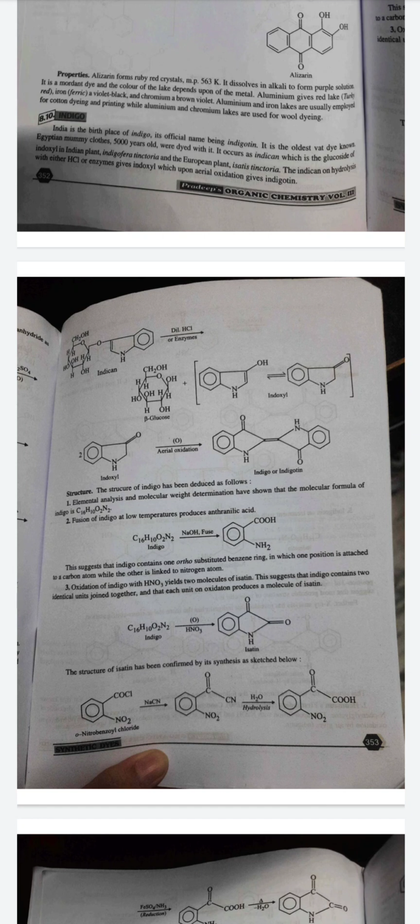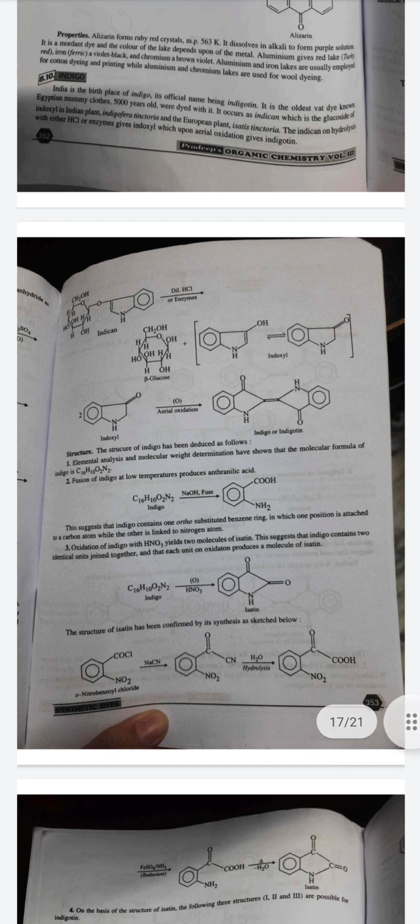Third, oxidation of indigo with HNO3 yields two molecules of isatin. This suggests that indigo consists of two identical units joined together and that each unit on oxidation produces a molecule of isatin. Indigo on reaction with HNO3 gives isatin. The structure of isatin has been confirmed by its synthesis as sketched below.